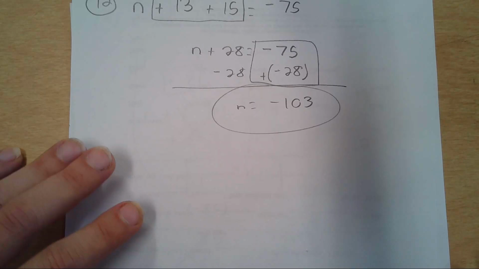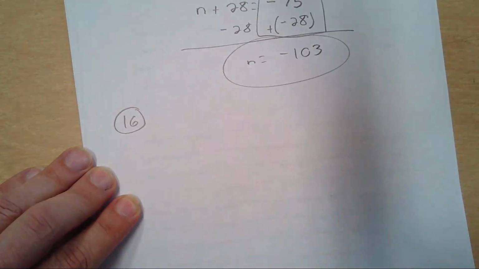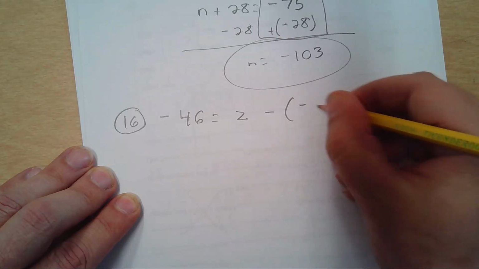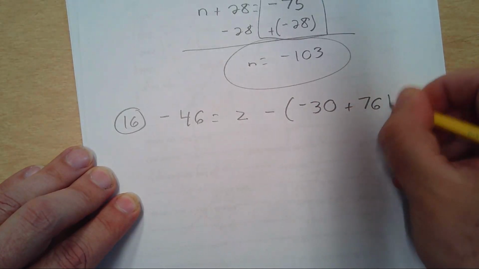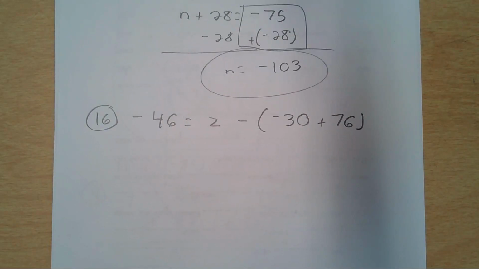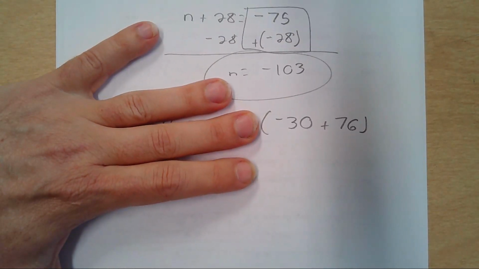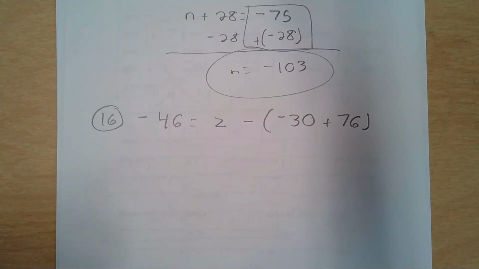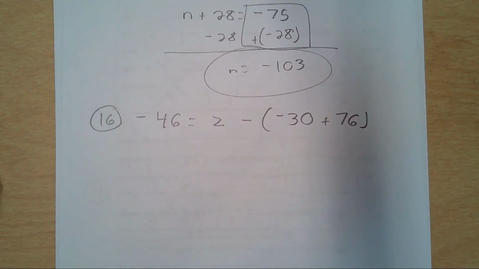All right, last one here, and then we got to go. Number 16. And we're out of here, so. This time, we have brackets in play. And PEMDAS tells us whenever we have brackets, we should always do the operation in brackets first. So the first thing you're going to want to do is solve this problem here. What's negative 30 plus 76? And you're going to be subtracting that sum. And then see if you can finish the equation.